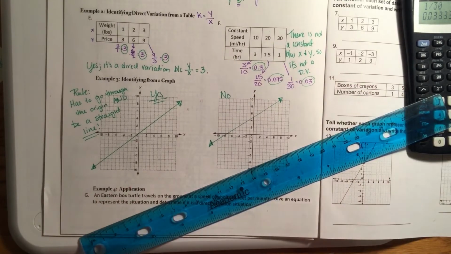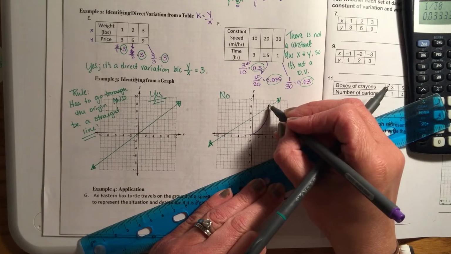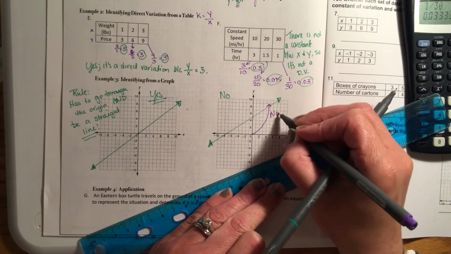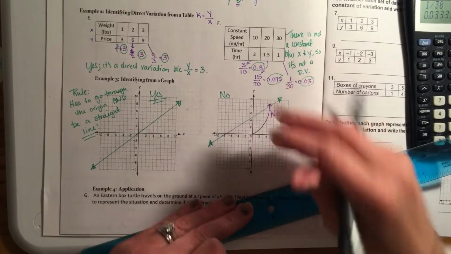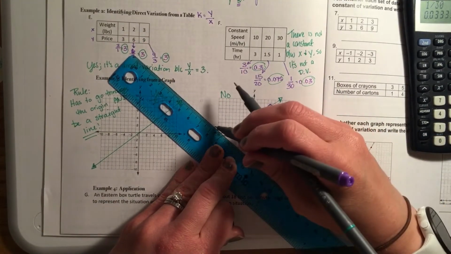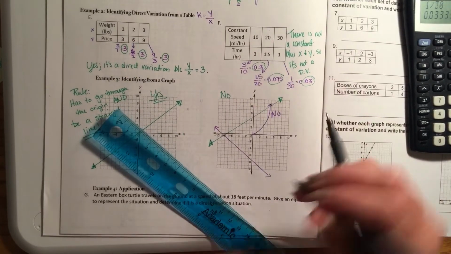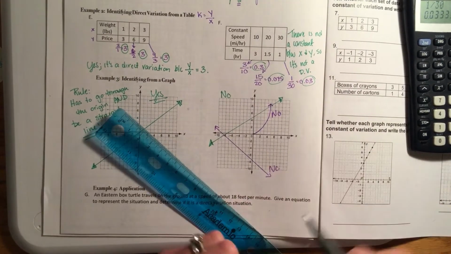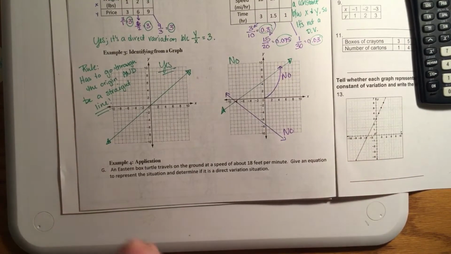No. Or even if I went something like this. No. And it couldn't go like this. These are all no's. I think you get the idea. So it has to be straight and has to go through the origin. So if you have a graph, that's probably one of the easiest ways to figure it out.